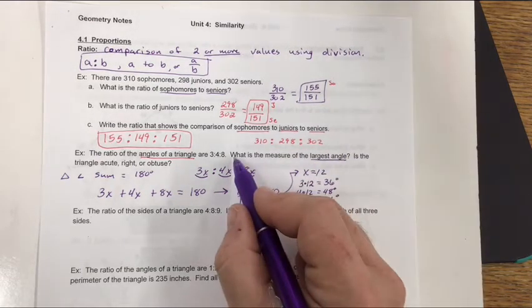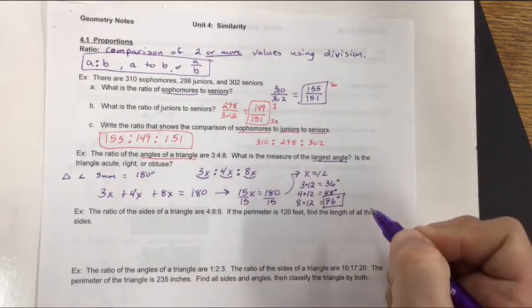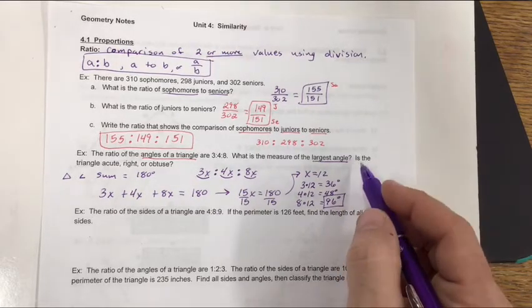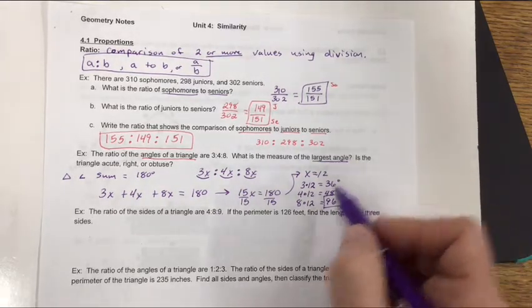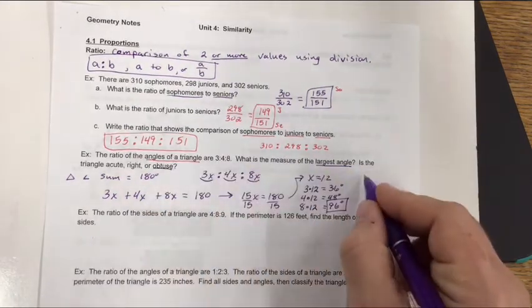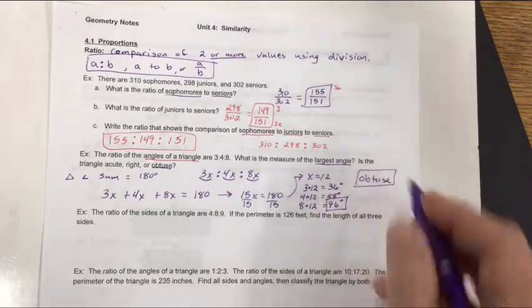Well, the question asked first, what is the measure of the largest angle? Well, that would be the 96 degrees. So that's my first answer. And because I've found all three, I can actually answer the second question. Is the triangle acute, right, or obtuse? This largest angle is 96 degrees, which is greater than 90. So this is an obtuse triangle. So I need both of those answers for this problem.